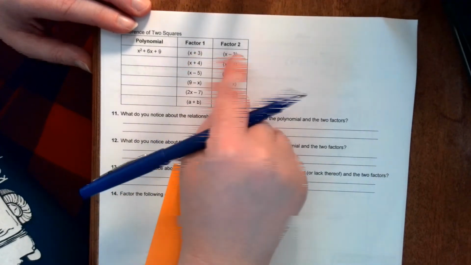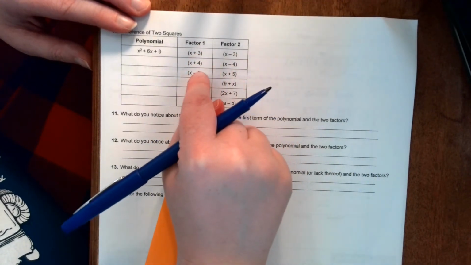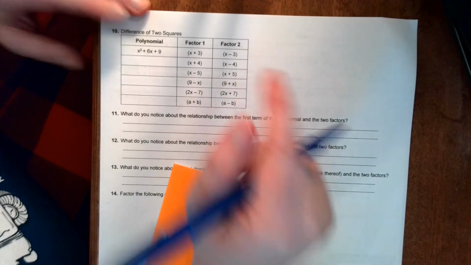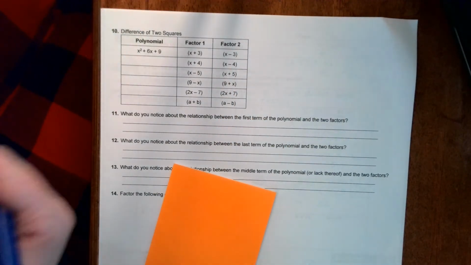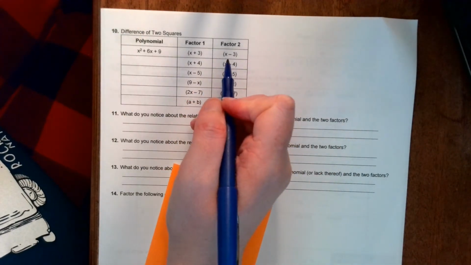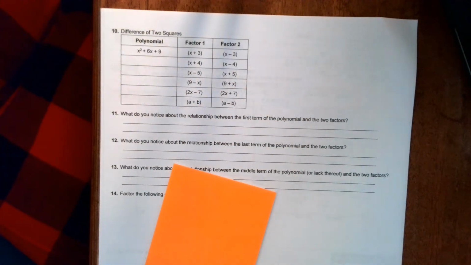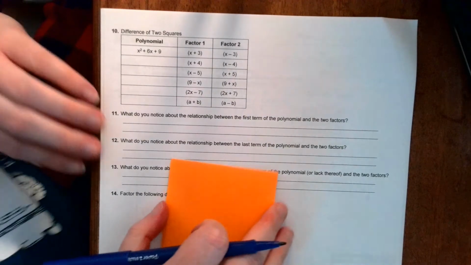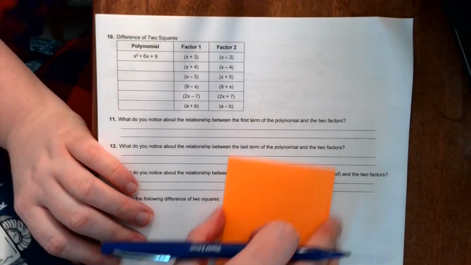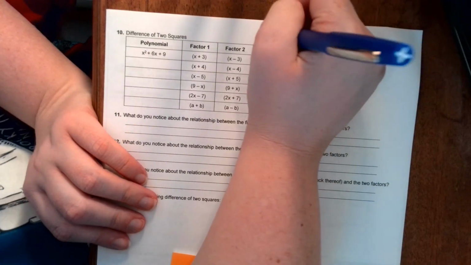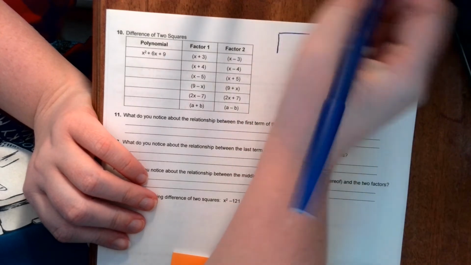So I want you to notice, let's look at these factors real quick. What do you notice about factor 1 and factor 2? They're almost the same with the exception of the sign in between them is different. So we have x plus 3 times x minus 3, x plus 4 times x minus 4, x minus 5 times x plus 5, so on and so forth. Alright, so let's just start multiplying and see what happens.